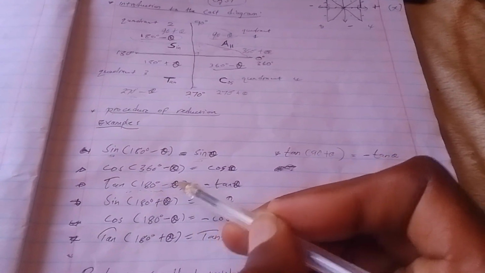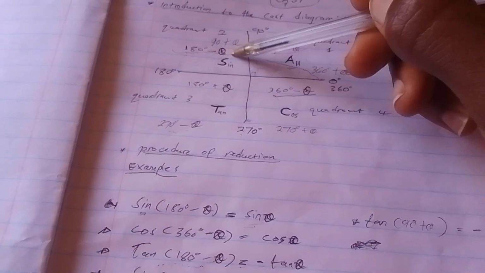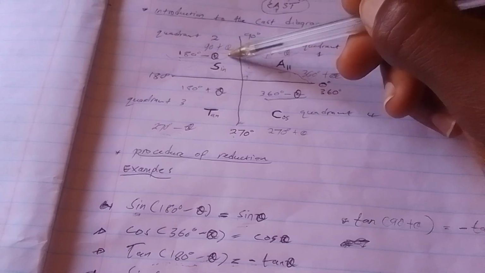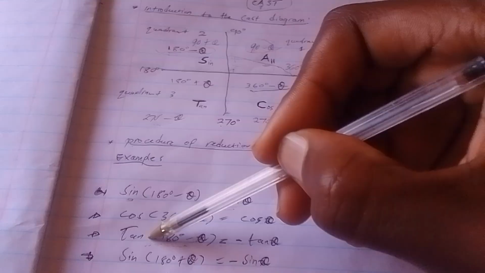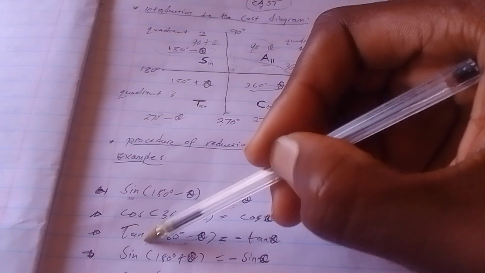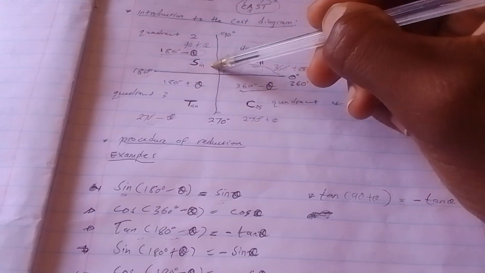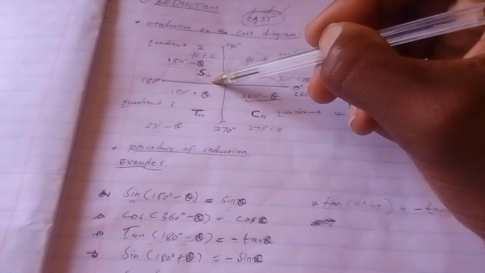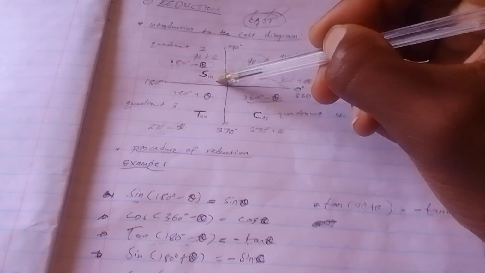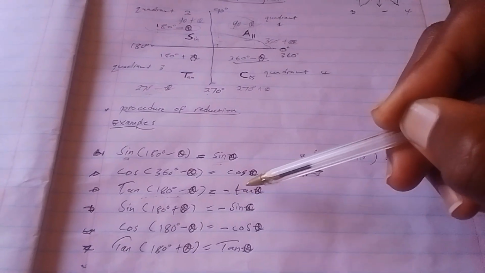180 degrees minus theta is on our what? On our second quadrant. Go to your second quadrant. But what do we have here? It's a tan. It's no longer a sine. So then don't forget, now we are on our second quadrant. On our second quadrant, only sine is positive, and then our tan and our cos, they are negative. Hence, I found negative tan theta.